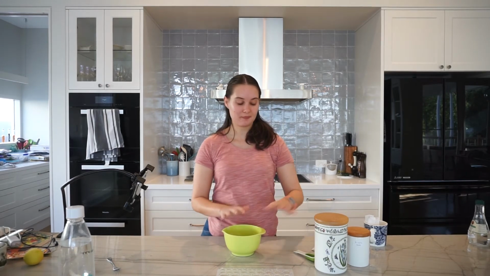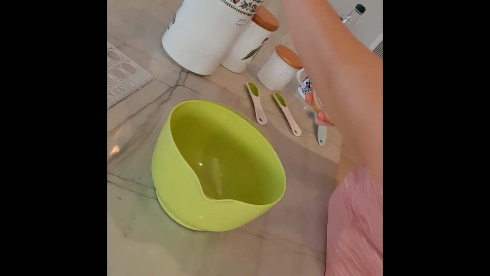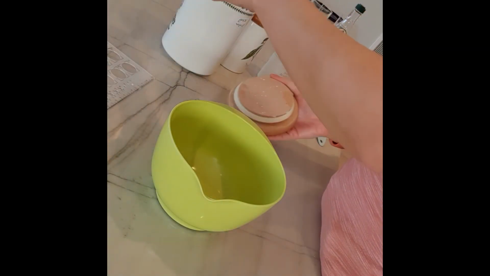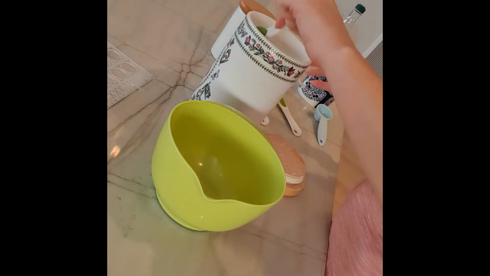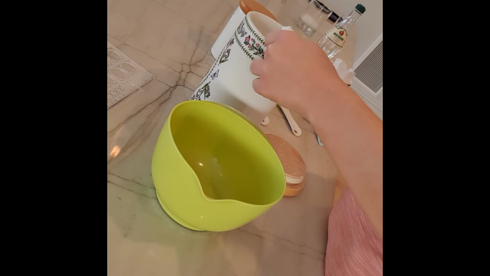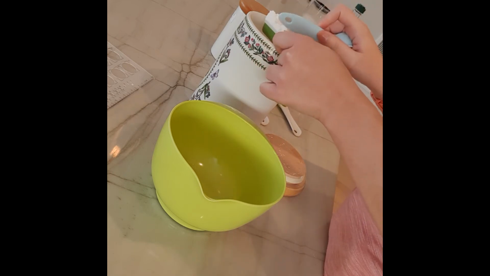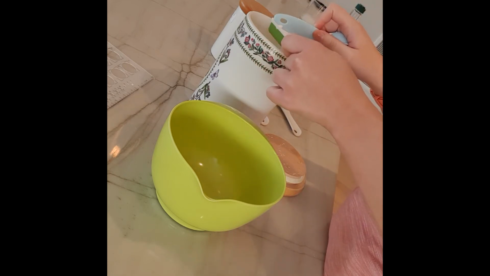So, let's get started. Icing sugar. Now remember, when using measuring spoons, you want to level off. That way you get the perfect ratio.